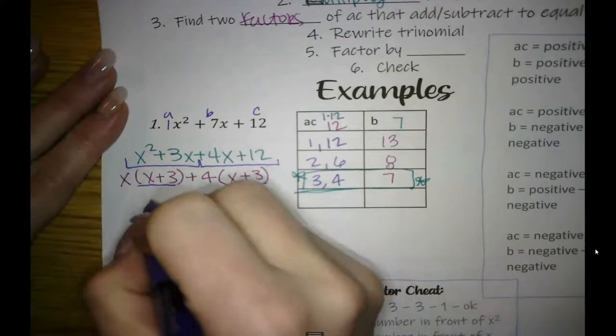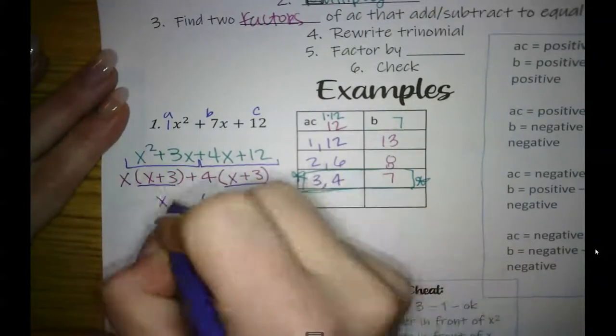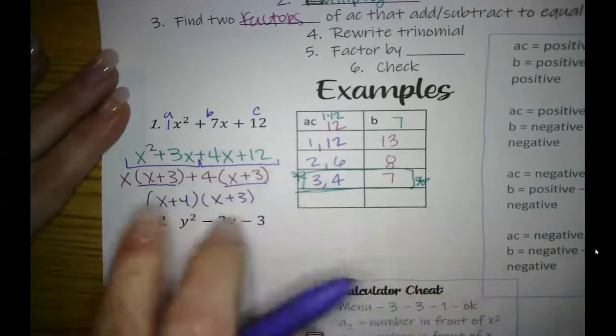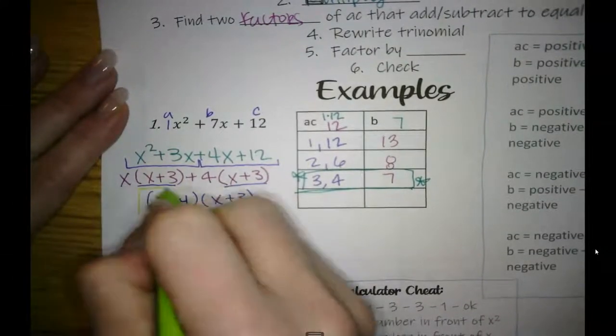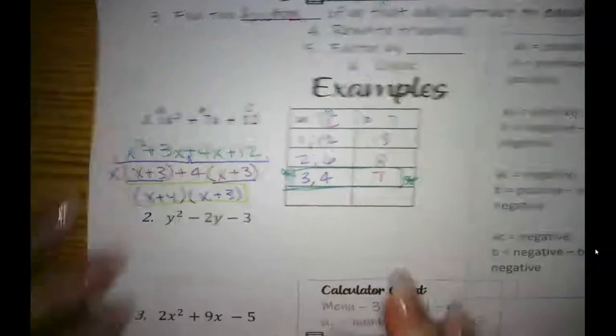So starting here, x plus 4. And this is how you will see your answer. It will be in these two, like this.